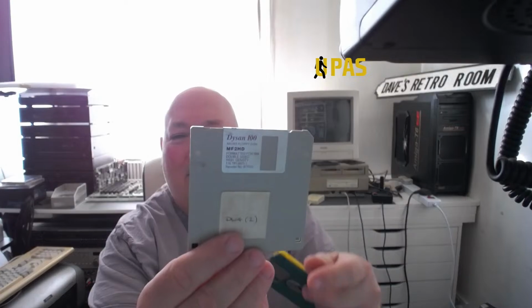And we've got a Dyson. I remember Dyson discs. MF, that's a double density IBM, 135 tracks per inch, Dyson. DW4, drawing 4 or 1, don't know.